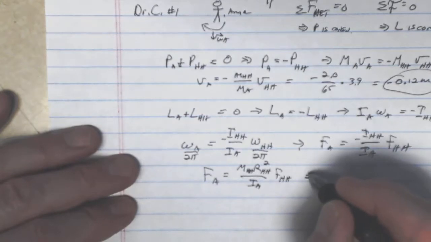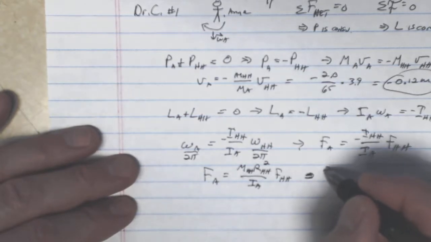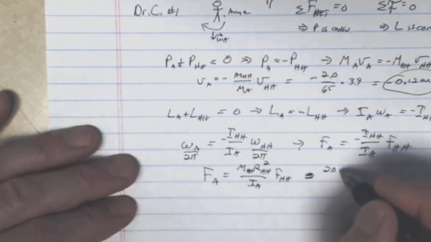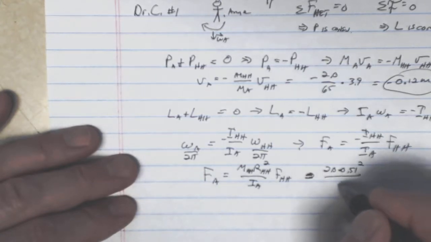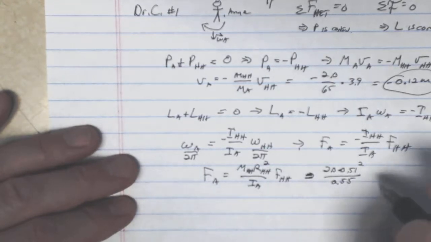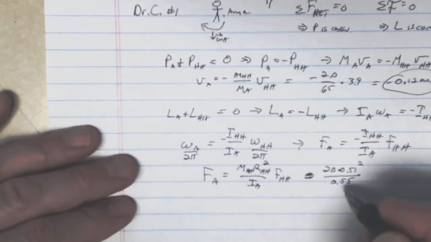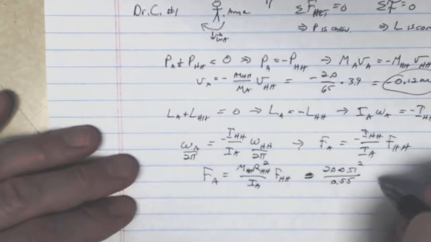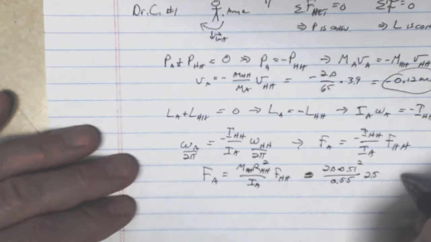So this is equal to, let's write that equal to, we'll plug in the numbers, 2.0 for the mass of the hula hoop, 0.51 squared for the radius of the hula hoop squared. These are actual real numbers. I looked them up on Google for the size of a hula hoop, divided by 0.55 for the moment of inertia, again with appropriate units, for the moment of inertia of Ann, times the frequency that you observe out the window of the space station.